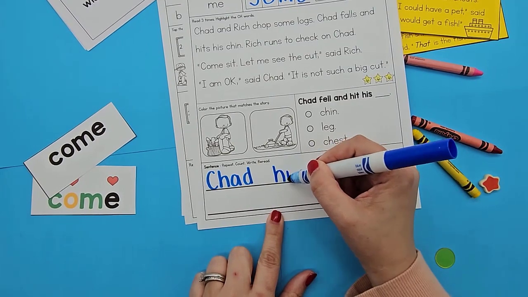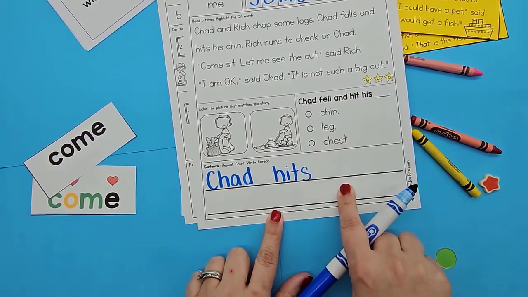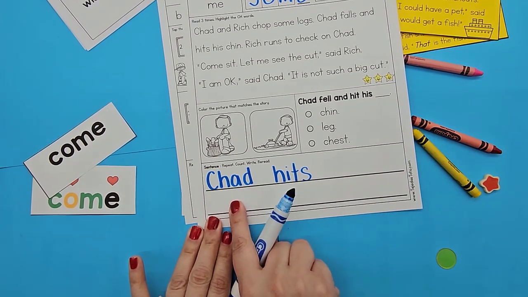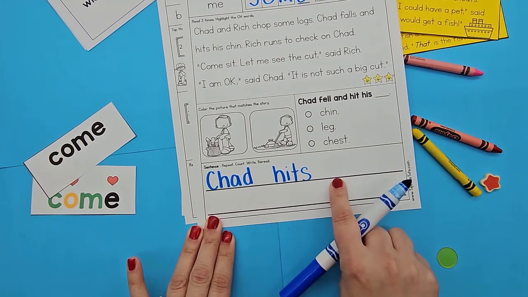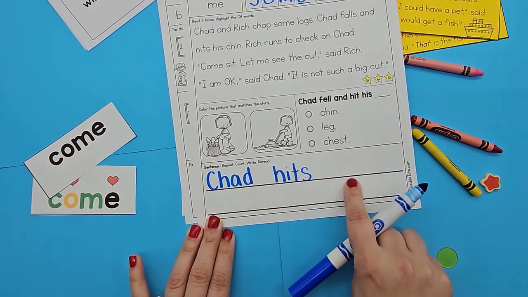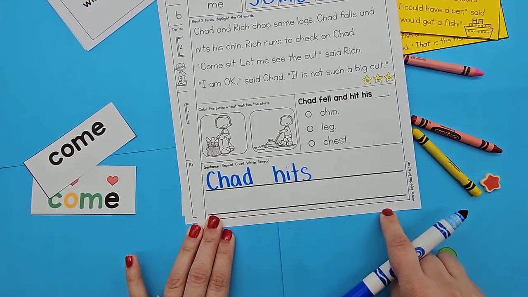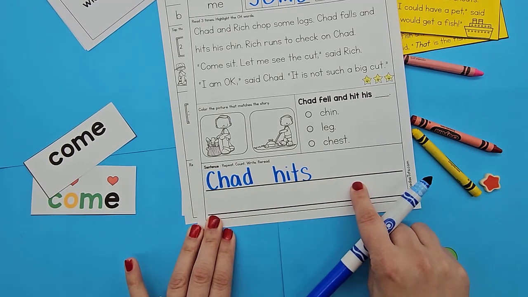Now let's say a student writes Chad hits and they forgot which word comes next. Say, can you go back and read the beginning of the sentence that you have? Read what you have down so far and see if you can remember what the next word is. So have them go back, Chad hits, and if they still can't remember, tell them the entire sentence, have them repeat it again, and then go back and read to see what comes next.